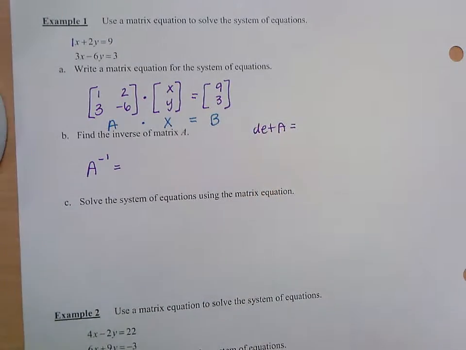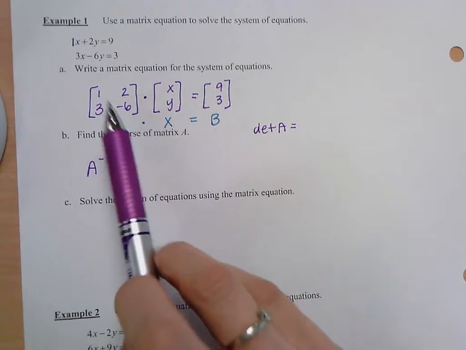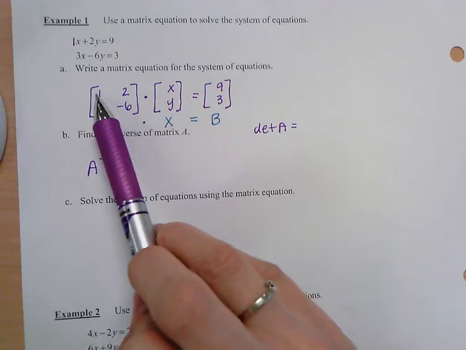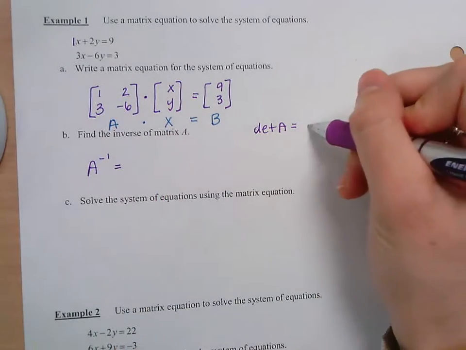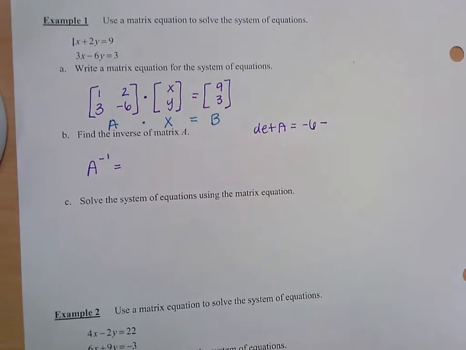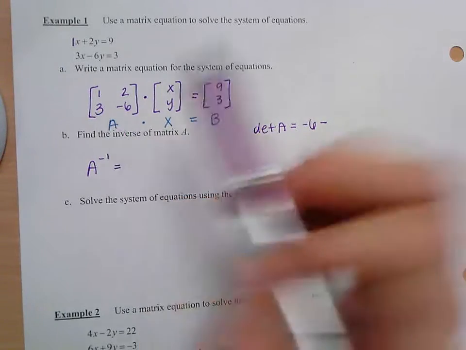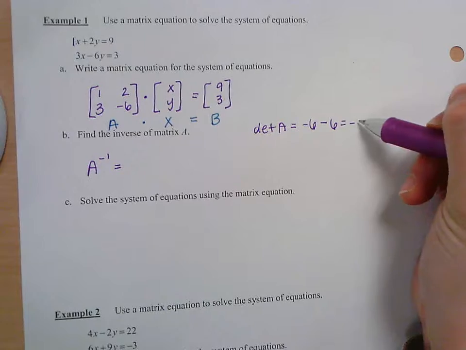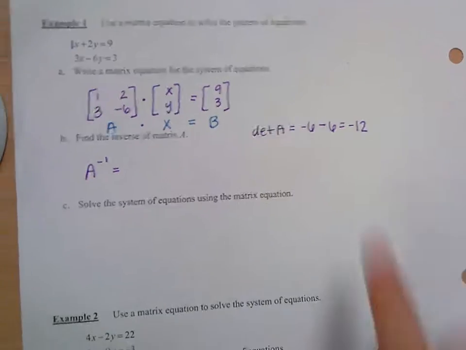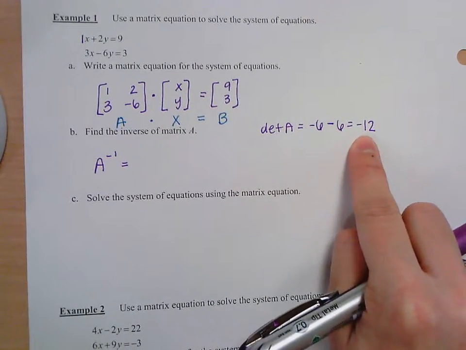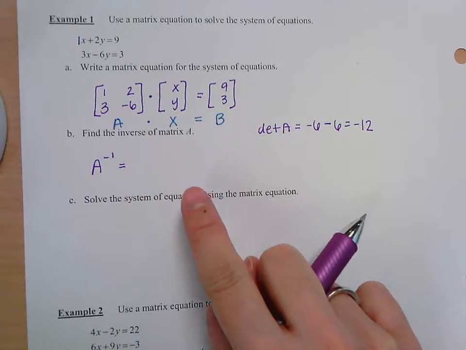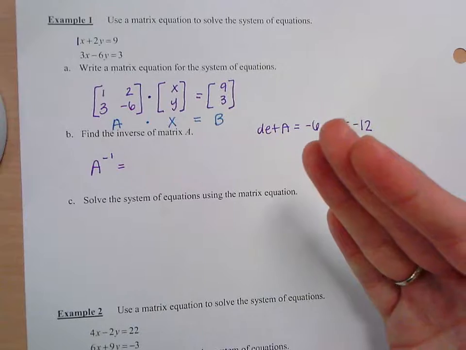The determinant of matrix A. And again, that's your main diagonal product minus your other diagonal product. So I'd have 1 times -6, so -6, minus the other diagonal product, 2 times 3 is 6, and -6 minus 6 is -12. And if this is 0, that means you actually can't find the inverse, meaning you wouldn't be able to solve this equation that way.